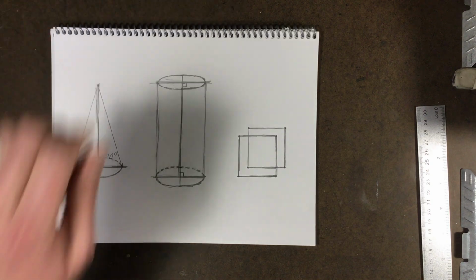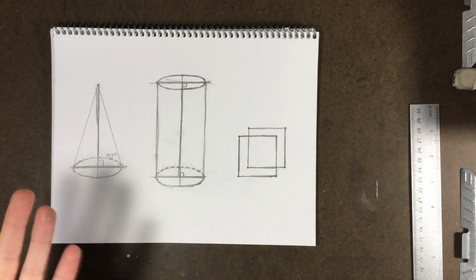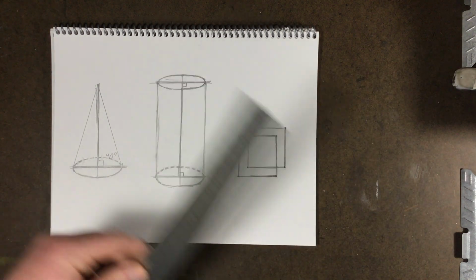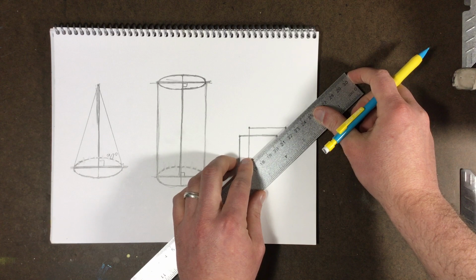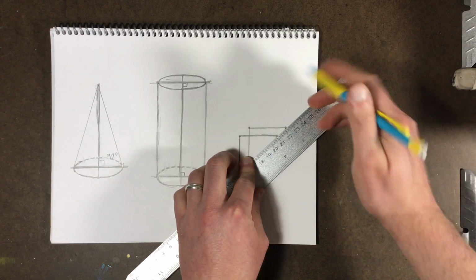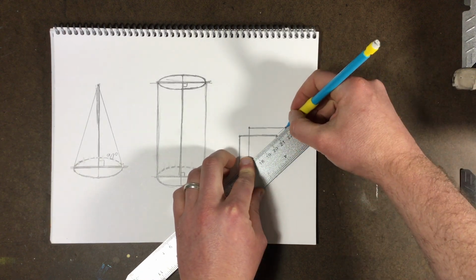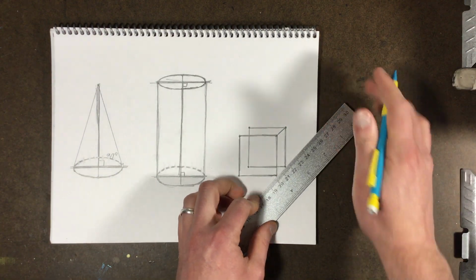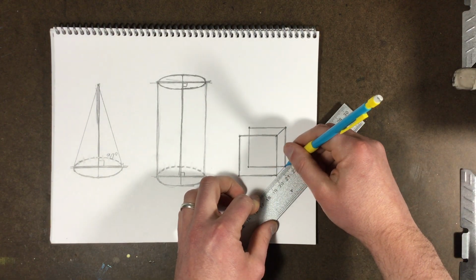Okay? Now, all you have to do is kind of connect the dots from corner to corner. So we're going to connect the same corner to each other. So I'm going to take my ruler and draw a straight line between these two. Between these two, yet again, it's the same corner.